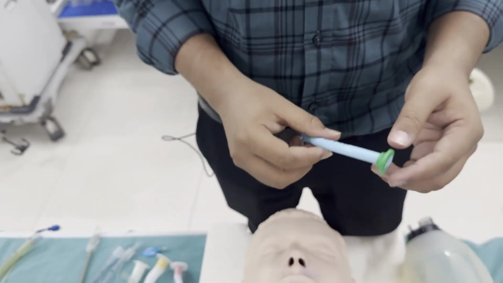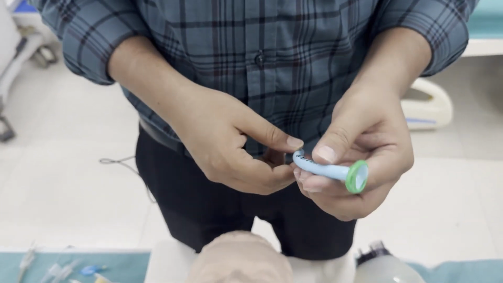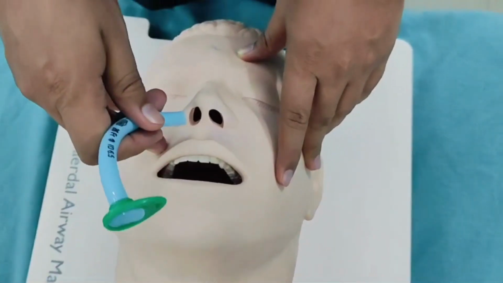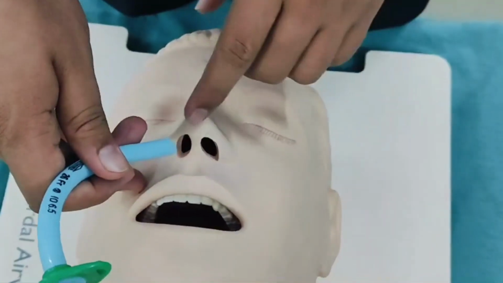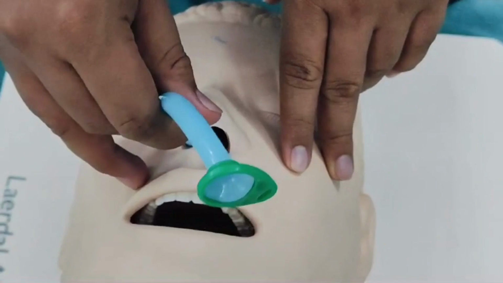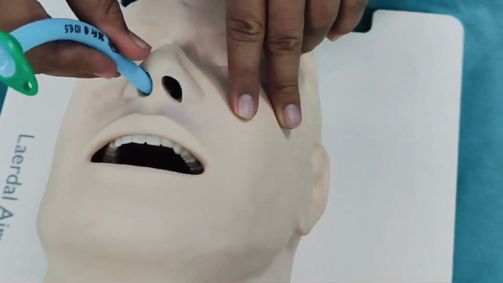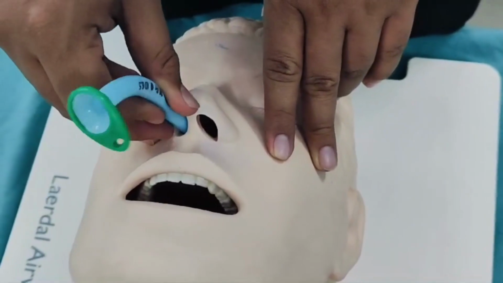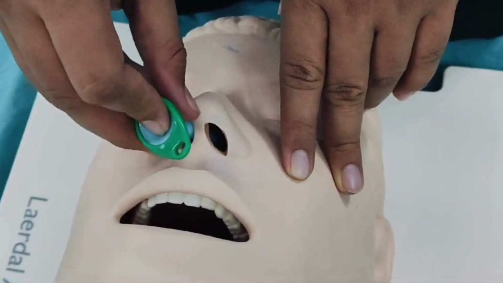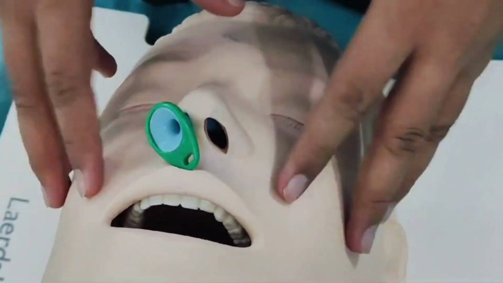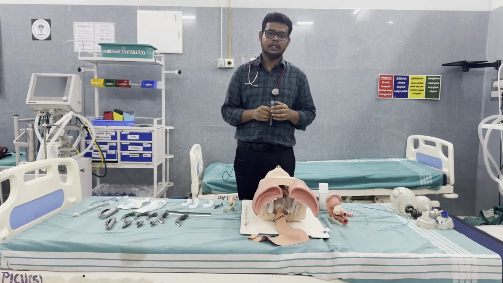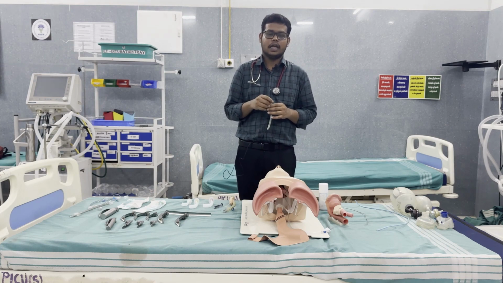After selecting the appropriate size, we insert the nasopharyngeal airway. Before insertion, we apply lubricant gel to it. Then we insert it with the bevel end facing the nasal septum, introducing it perpendicularly with a gentle back and forth rotation. We introduce it fully. Once inserted, it will prevent the airway collapse. This is useful in conscious and semi-conscious patients with the gag reflex intact. It also aids in suctioning the airway.